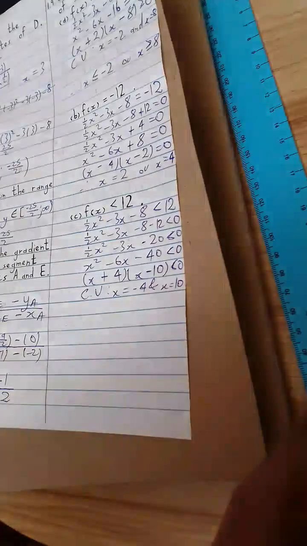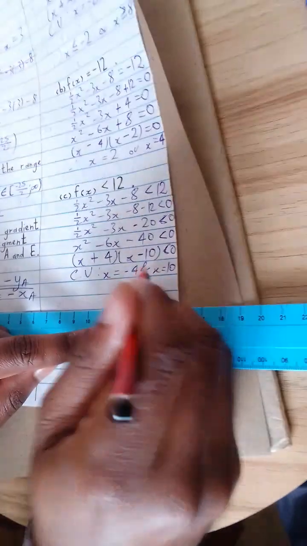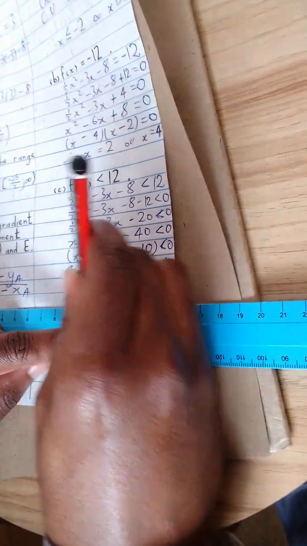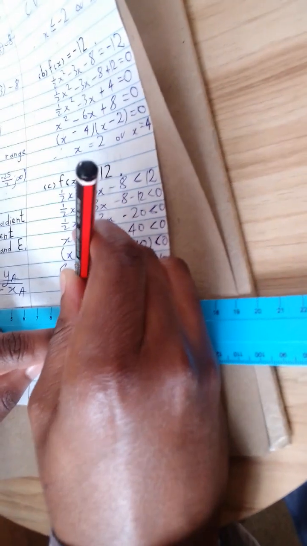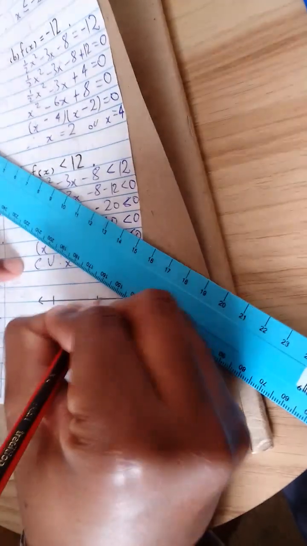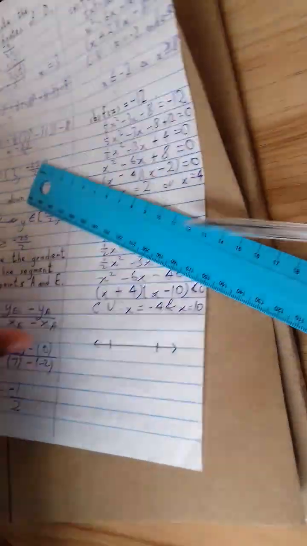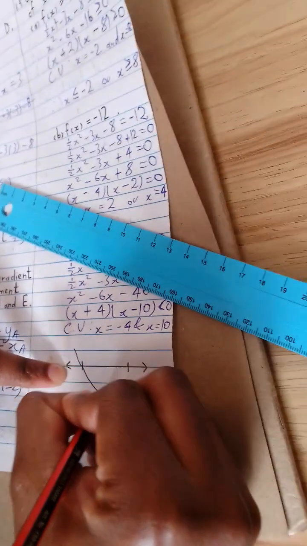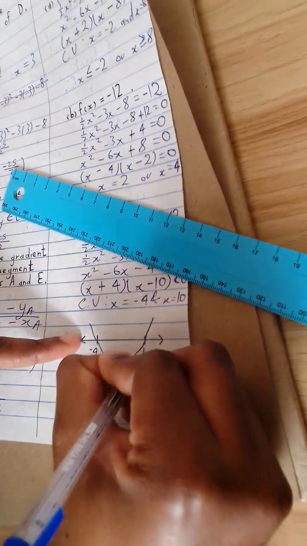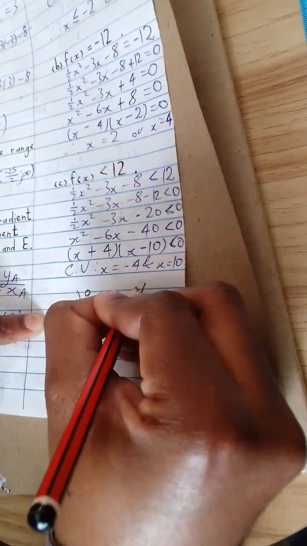Then you sketch your own number line. You don't need to involve this in an exam. Remember, less than, right? That's the sign. So here we have negative 4 and here we have 10. So below the line, right? Not included.